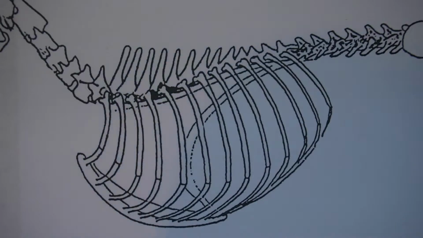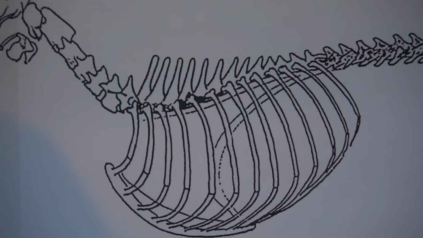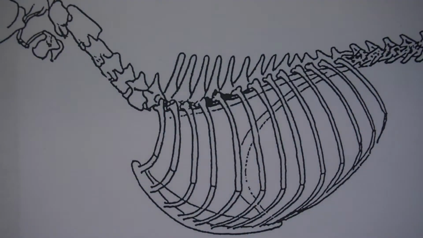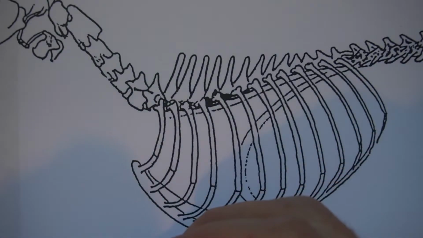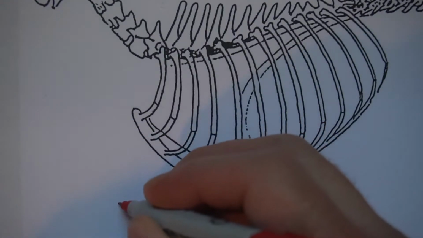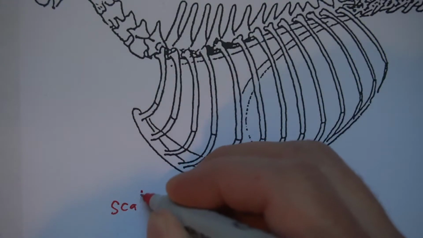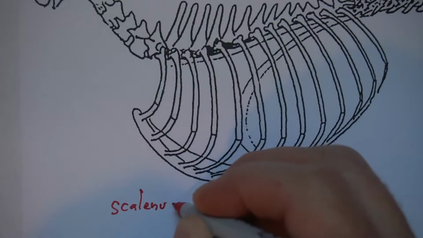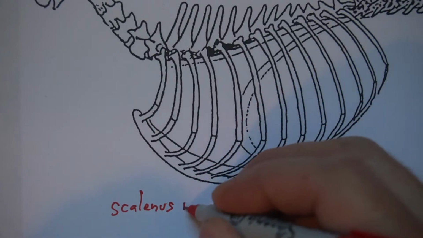I will talk about the ones in the thoracic region first, the muscles of respiration. And you will see these as we go through dissection. The first one, let me change pens here. The first one is the scalenus. Not to be confused with the splenius, the scalenus muscle.